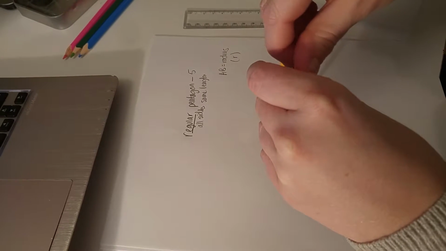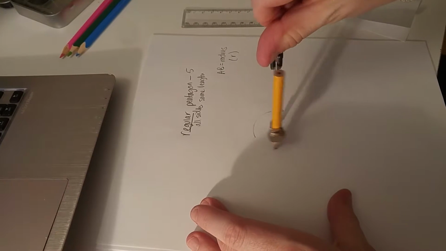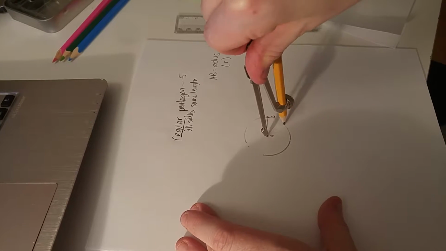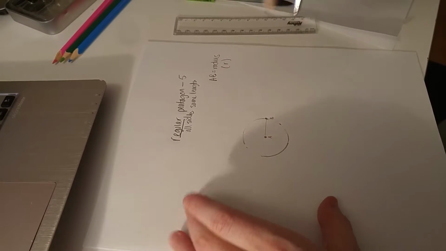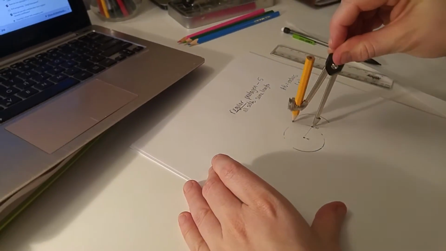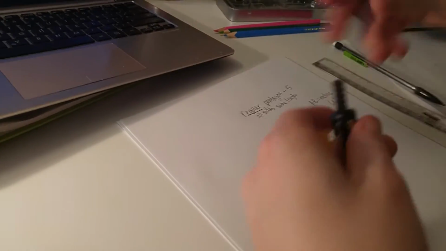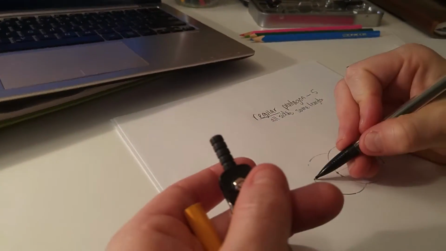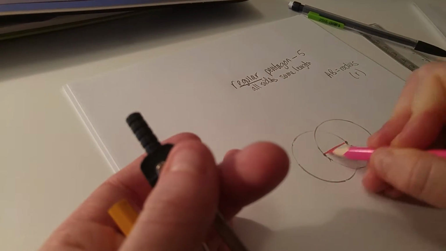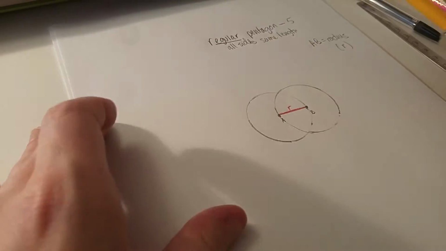Okay, so I'm going to draw one circle centered at A. Sorry, just kind of a cheap compass, not the world's best, but we'll give it a go. One circle centered at B. Okay, so we can kind of fill it in. And so this is AB, right? It's a radius, and this is going to be the first side of my pentagon, okay? So all the other sides have to be that length.